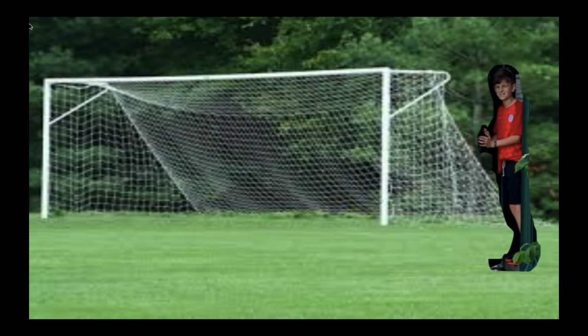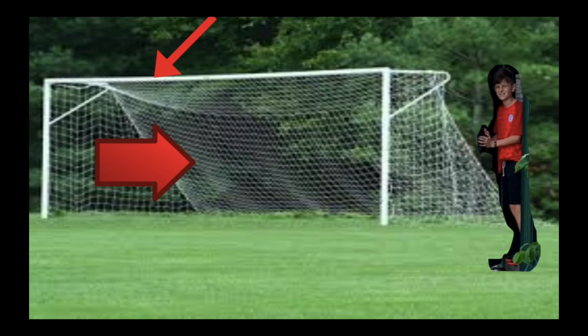Finally, the goals. The goal frame is usually made up of a combination of heavy GOG steel and aluminum steel. Aluminum steel is the combination of aluminum, copper, zinc, silicone, and magnesium, while GOG steel is just made up of iron and carbon. The nets are usually made up of polypropylene, polyethylene, and nylon. Polypropylene is built up of carbon and hydrogen. Polyethylene is also built up of carbon and hydrogen. Nylon is just made up of carbon.